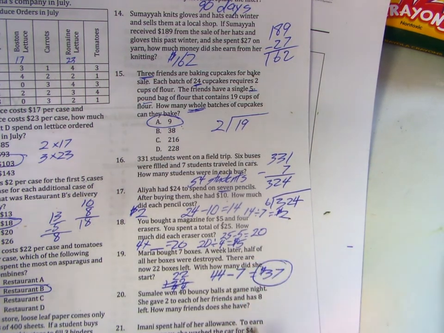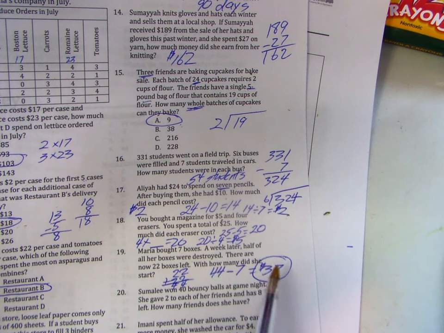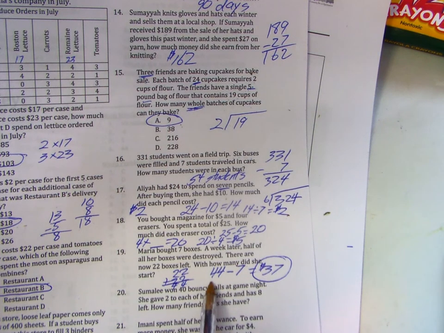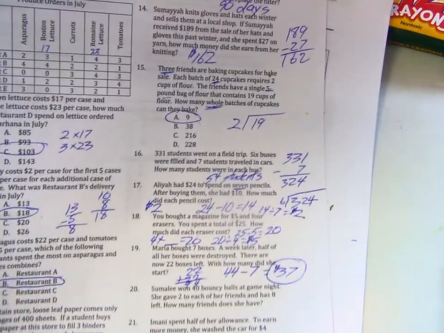Let's see if that's right. Let's read it now. So she starts with 37. She buys 7. 7 and 37 makes 44. She's got 44 boxes. A week later, half of her boxes were destroyed. Half of 44 is 22. So 22 were destroyed and 22 were left. That makes sense. Got it? Moving on.